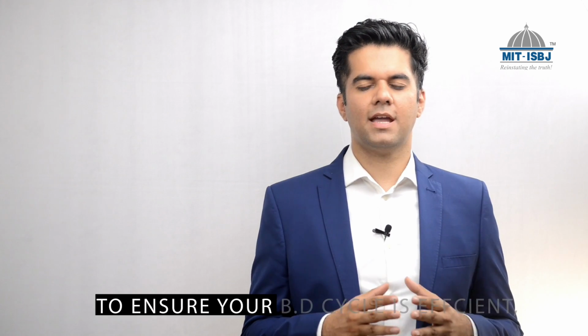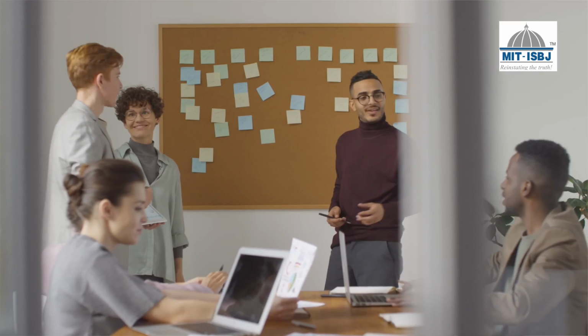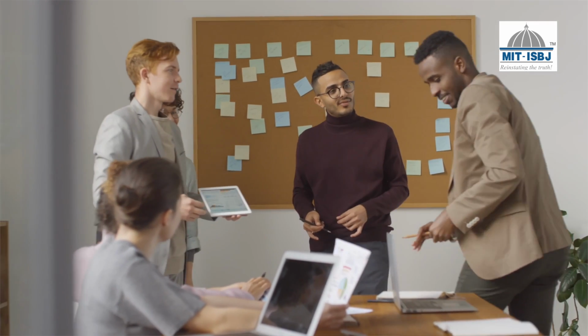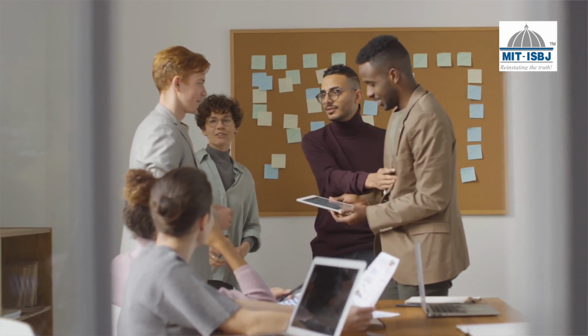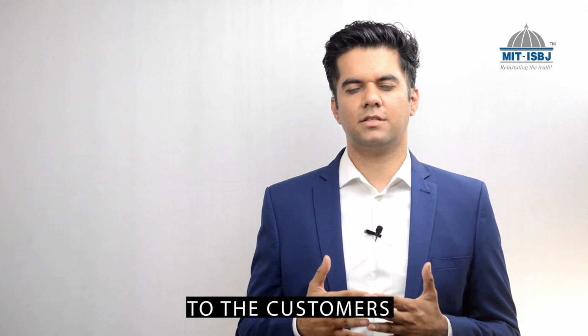To ensure your BD cycle is efficient, you have to keep refining it at each stage and keep making a lot of changes based on the type of results that you may be seeing. Maybe you're generating enough leads, but they are falling off in the follow-up process. To fix this, you can try changing the frequency of follow-ups or trying different ways of following up. A big reason for lead fall-off could be that you're losing your leads to your competitors. If this is the case, you can try understanding the product, services, or benefits that your competitor is offering to the customers so that you can come back with a better proposal.